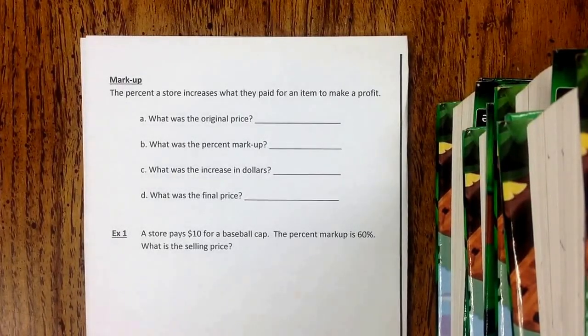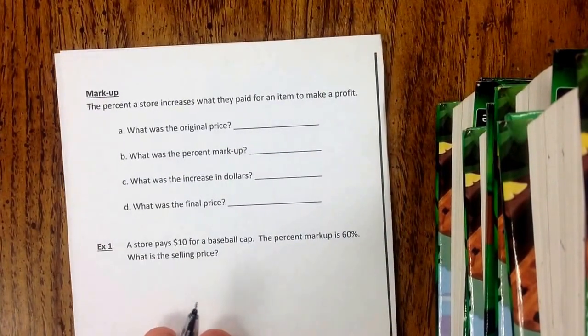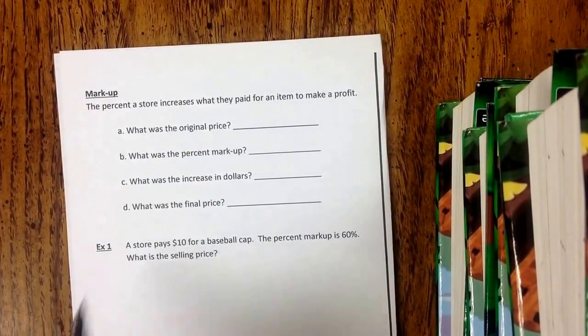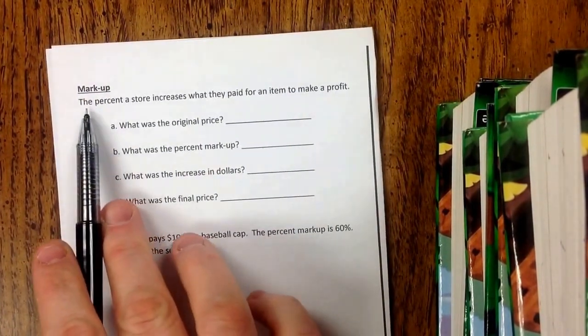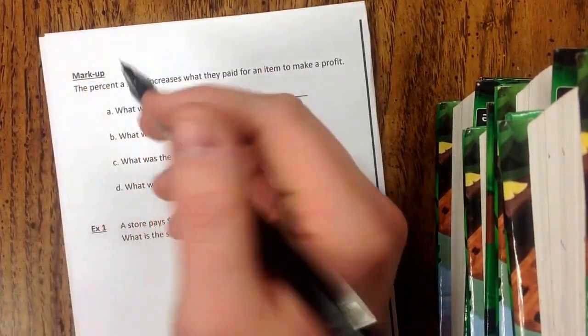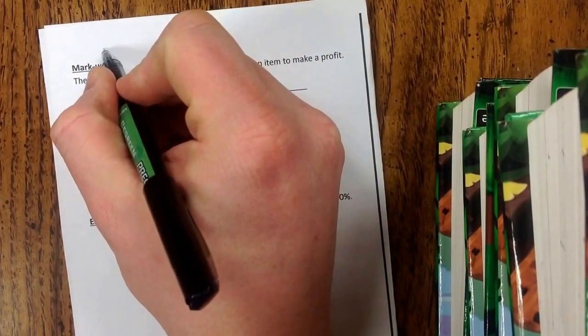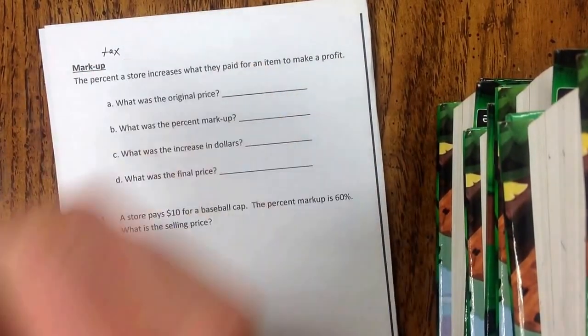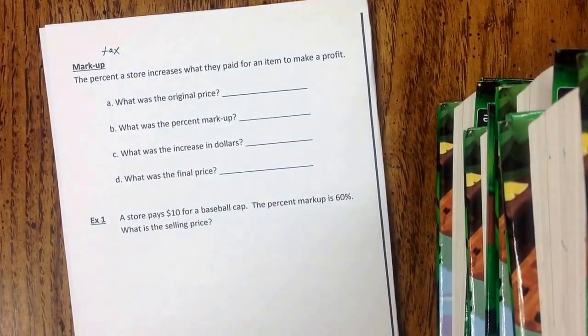So we're talking about a markup. A markup is just what it says here: it's the percent it's going to increase from what they made for something. This is going to be very similar to tax. Tax is a form of markup at the very end.